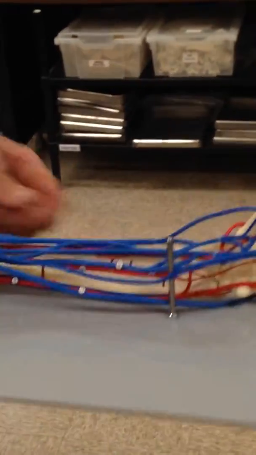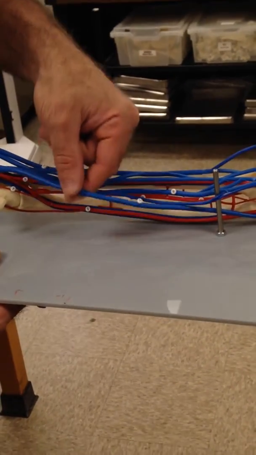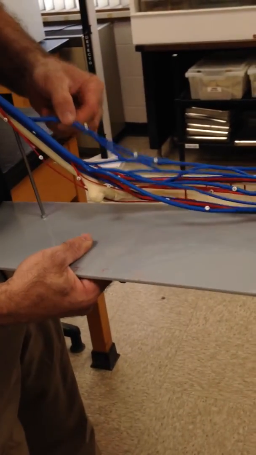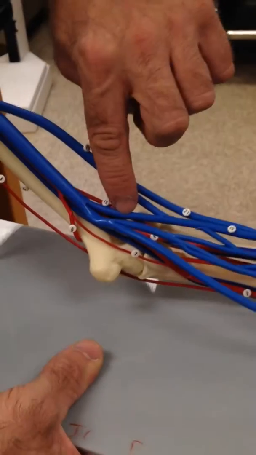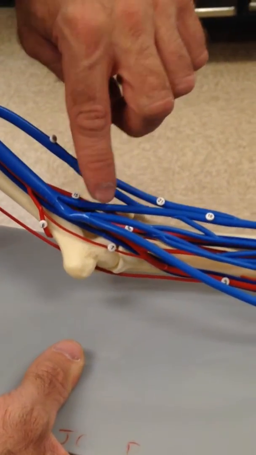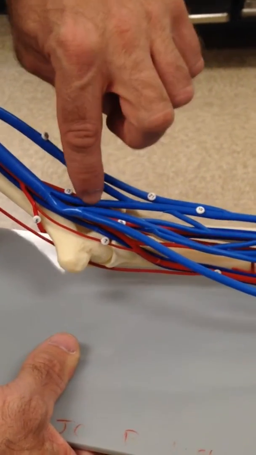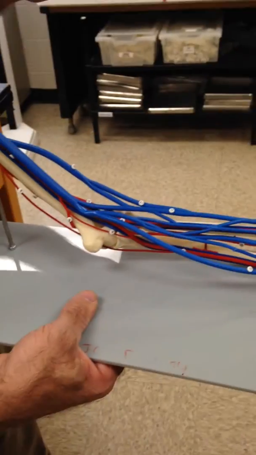One more vein. So let me do these veins again. This is the basilic. This is the cephalic, right here. This is the median cubital. And this is the vein you draw blood out of when you do venipuncture. That's what you try to draw blood out of. Sometimes they'll go and grab one of these other veins, but that's a nice vein right in the center of your antecubital space. And that's about it.